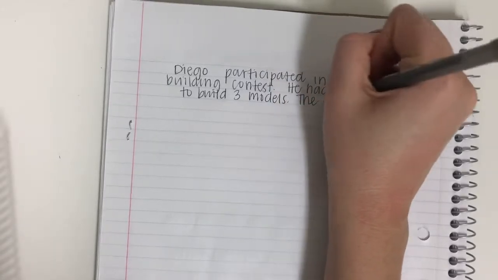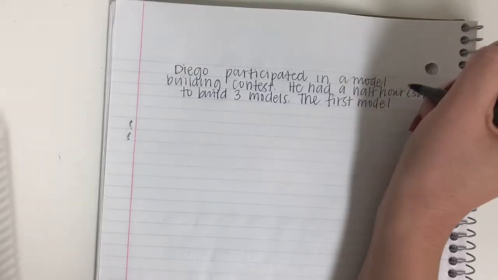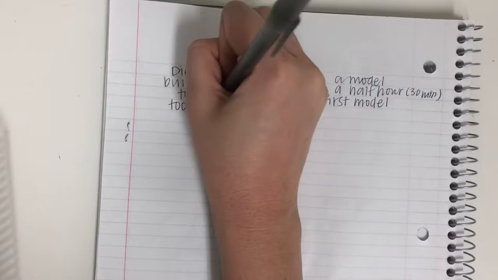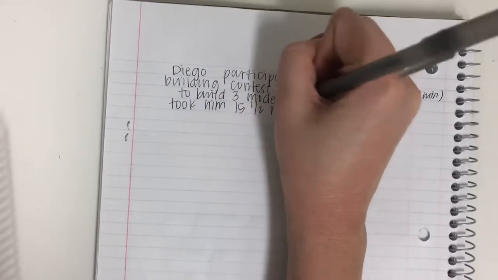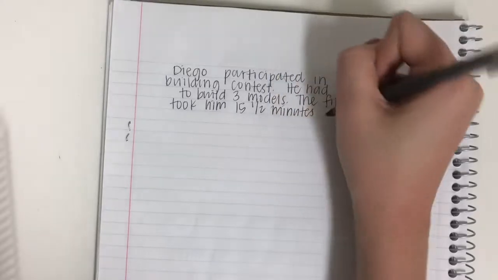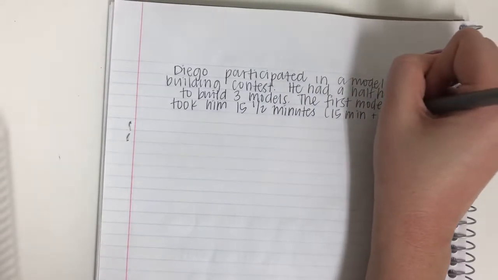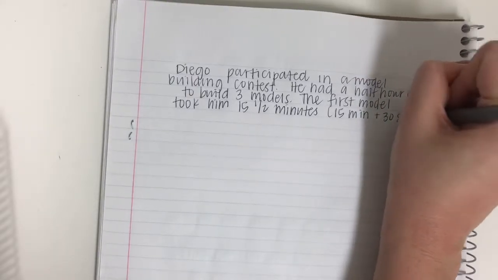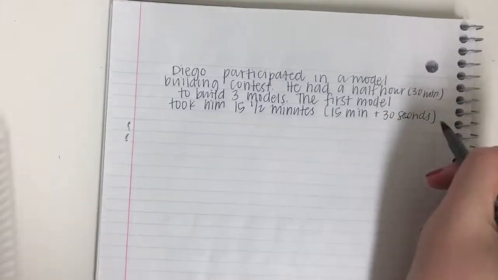The first model took him 15.5 minutes. So 15 minutes and 30 seconds, because 30 is half of 60. Let's see.